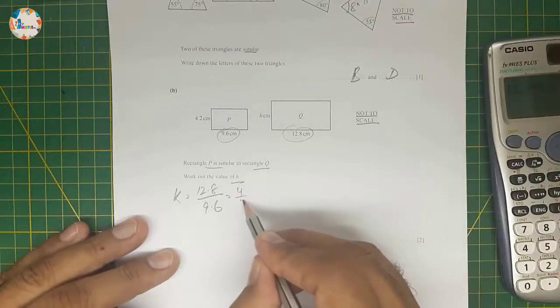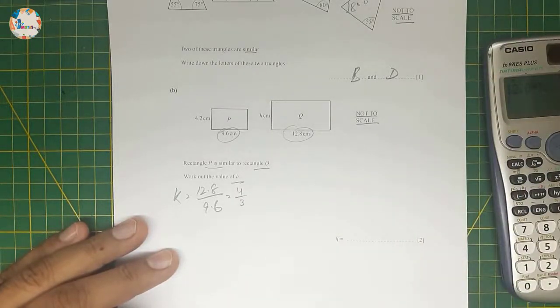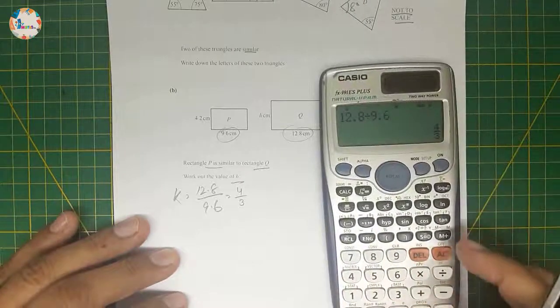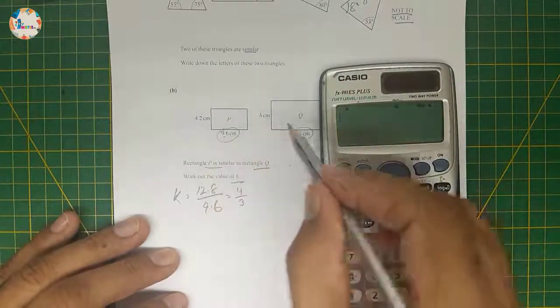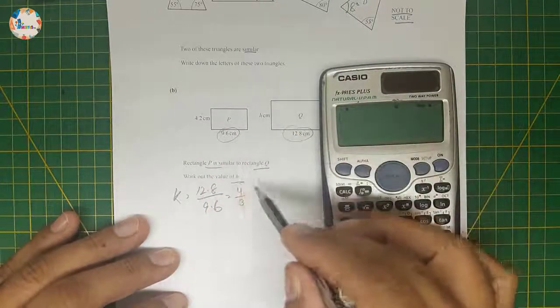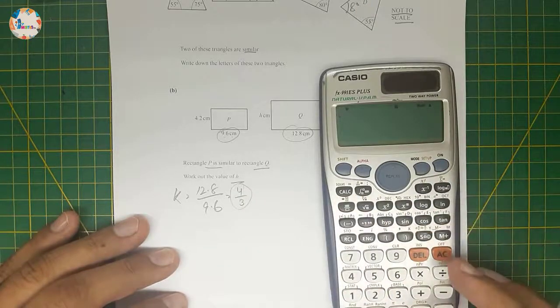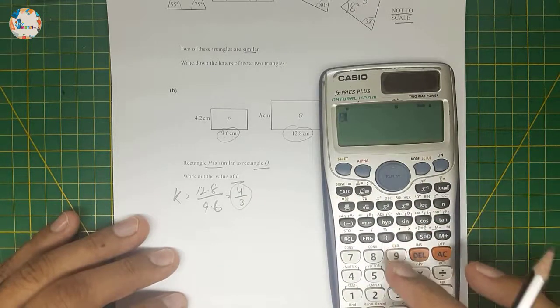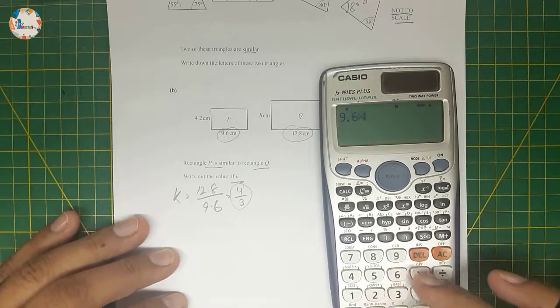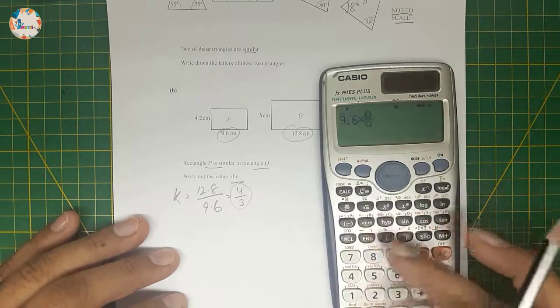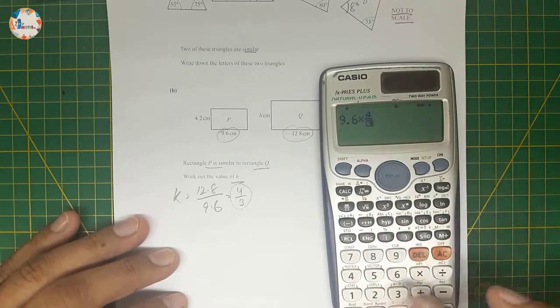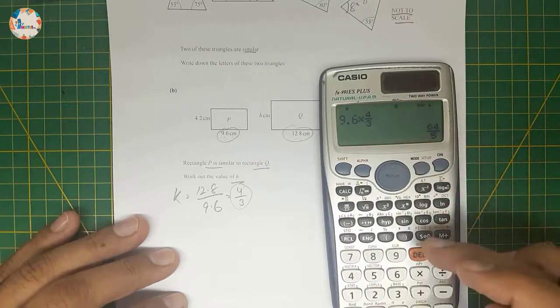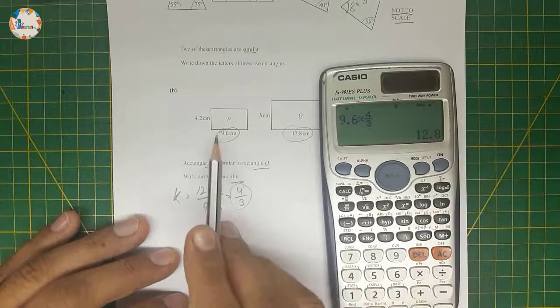So this is 4 by 3, and if we multiply 9.6, we should get this. To check whether the K value we have calculated is correct or wrong, we'll double check. 9.6 multiplied by 4 over 3 should result in 12.8. See, this is 12.8, so this is correct.